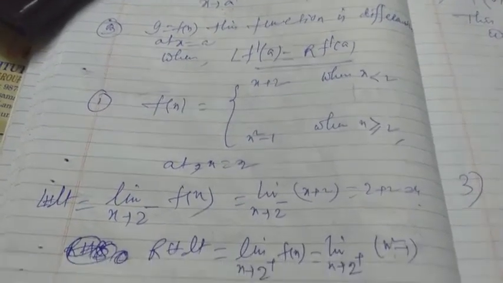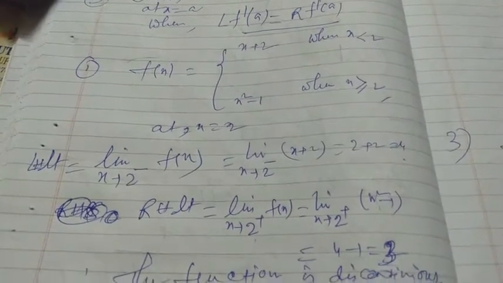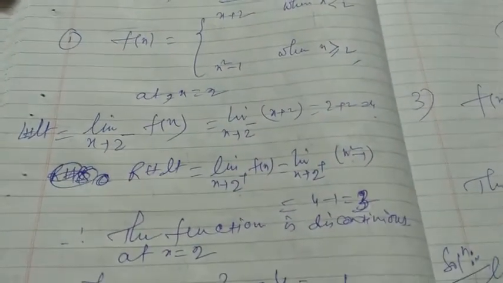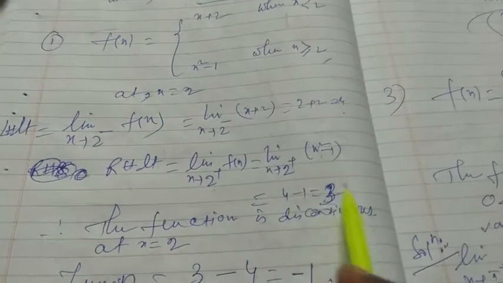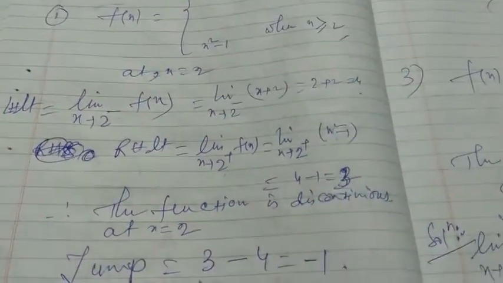And there are some words like jump. Jump is the difference between the right hand limit minus the left hand limit. The value of the right hand limit here is 3 and the left hand limit here is 4. So their gap is called the jump.